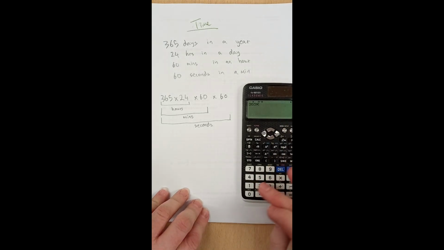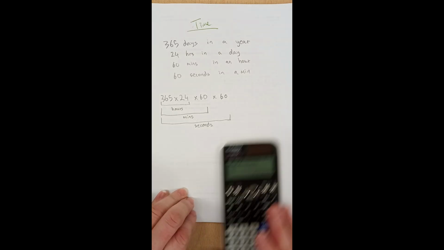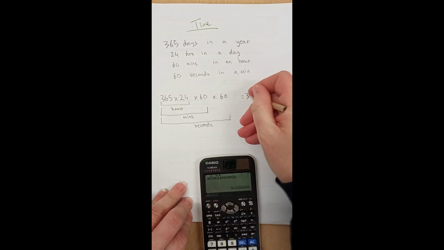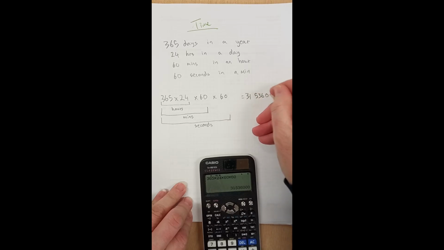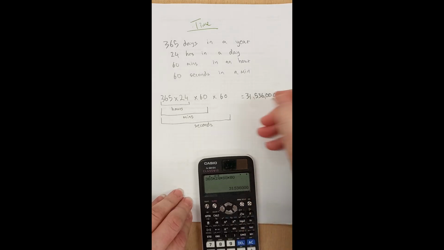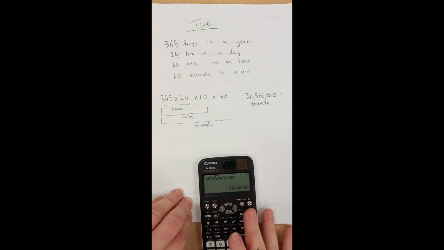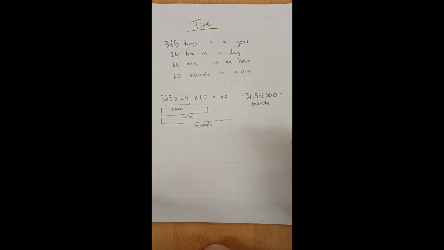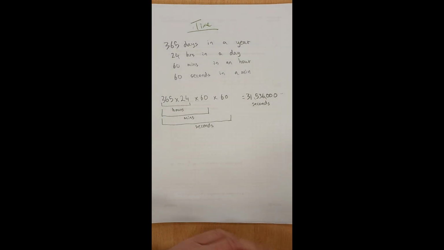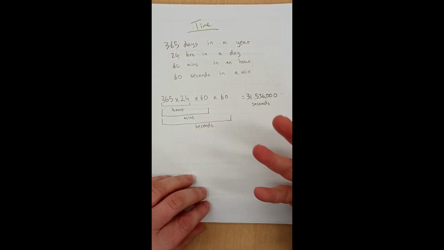365 times 24 times 60 times 60. And that gives me 315,360,000, which is 31.5 million seconds in your average year. Okay, so that's just some nice stats to get you going. Now let's have a look at time and see how you actually deal with time.